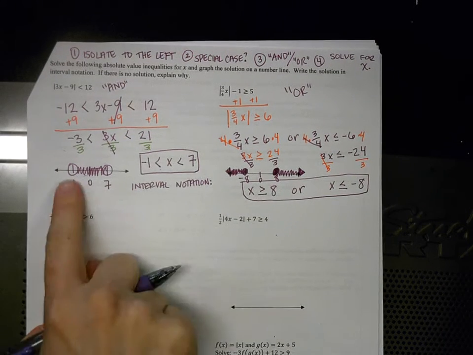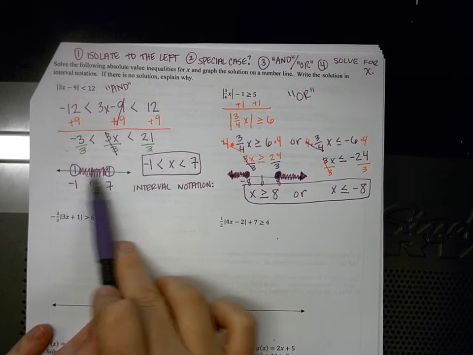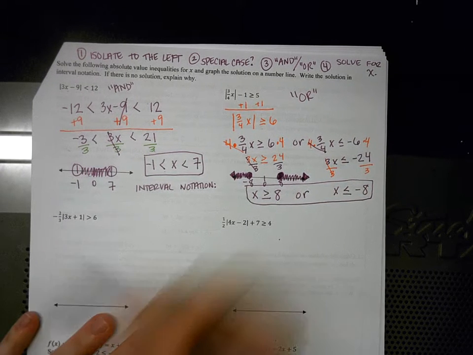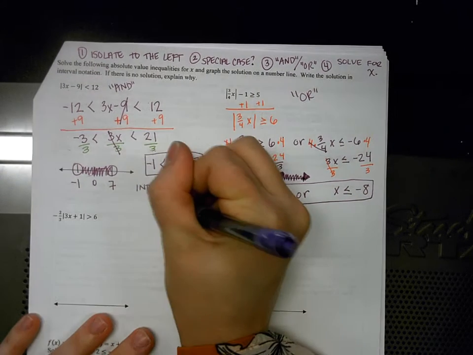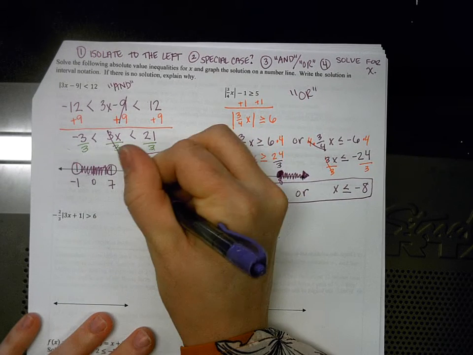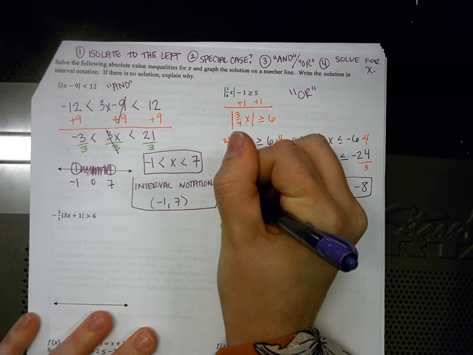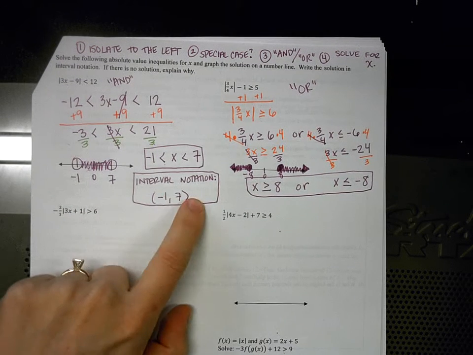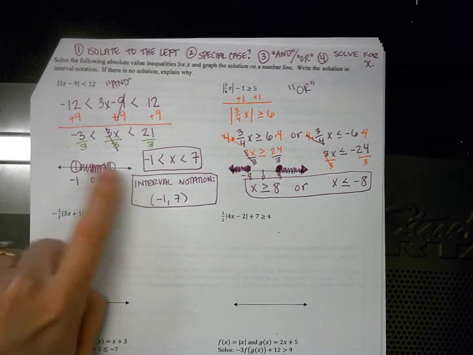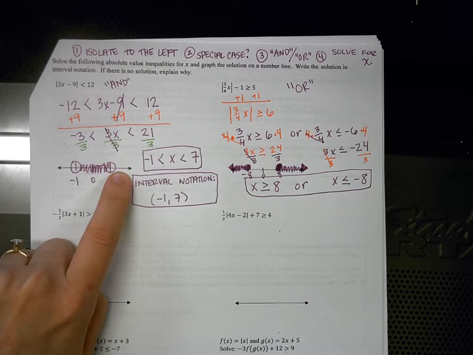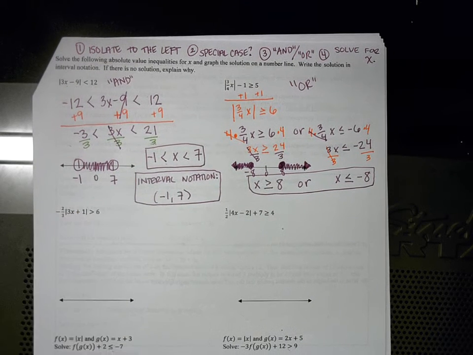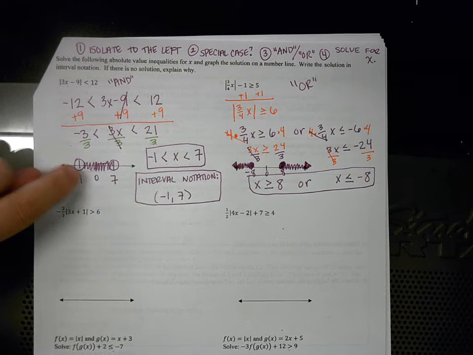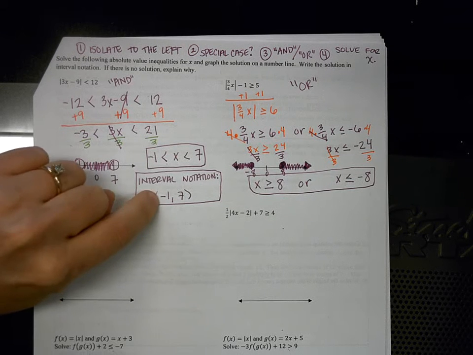How do I write all of these solutions in interval notation? Very good. Parenthesis, -1, comma, 7, parenthesis. The parentheses just mean I can't have that value as one of my solutions, right? I don't have a closed point at -1 or 7. But all of my answers are between -1 and 7, so it has to start at -1 and go to 7.